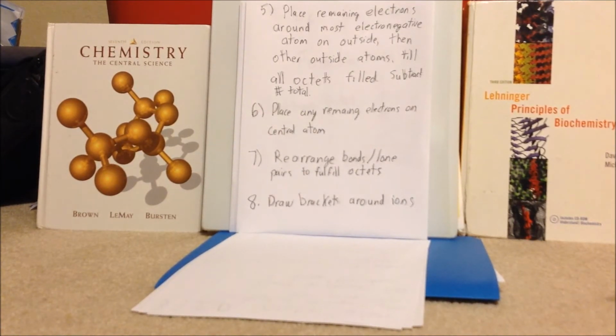You go until you fulfill all the octets, or your electron total becomes 0. Let me restate that. You put all your electrons on the ones that are most electronegative first on the outside, then any remaining ones, and you start filling in octets until your electron total goes to 0 or all your octets are fulfilled.